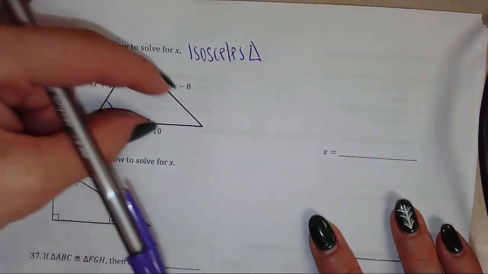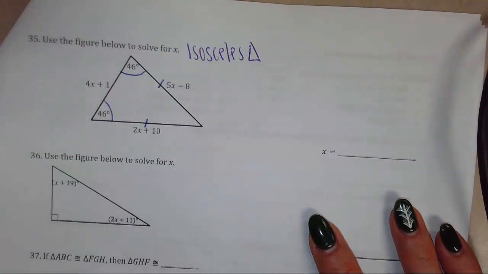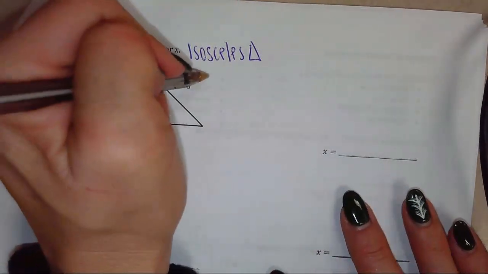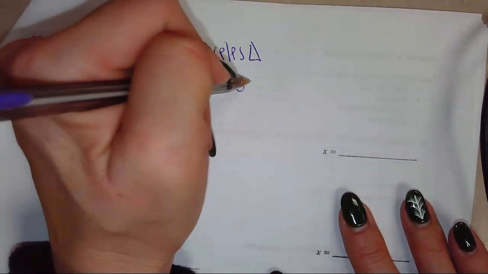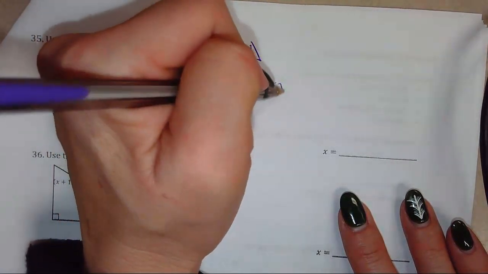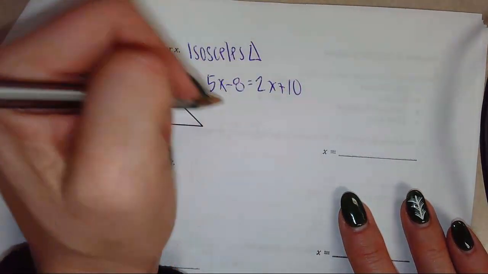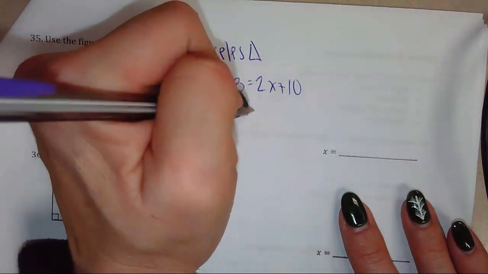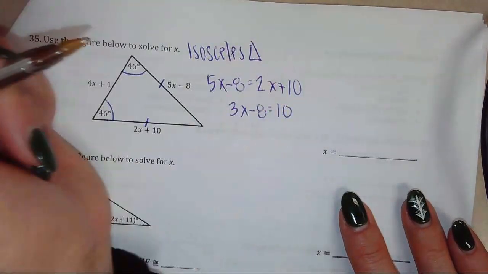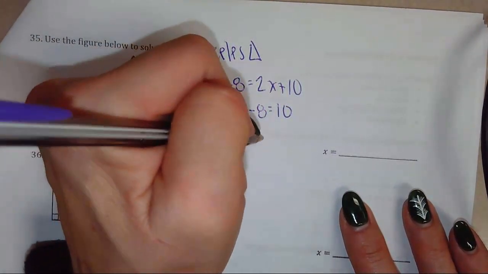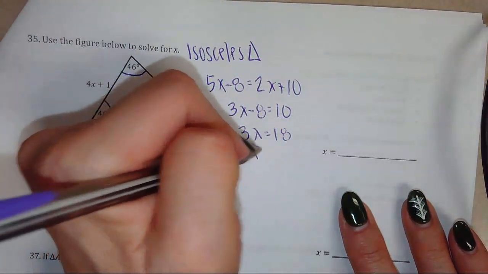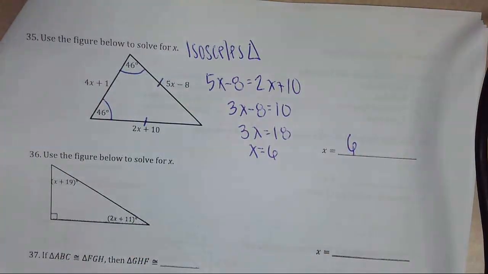Two congruent base angles means two congruent sides. So I'm going to set them equal. 5x minus 8 equals 2x plus 10. I'll subtract 2x and get 3x minus 8 equals 10. And I'll add 8 and get 3x equals 18. And x equals 6.